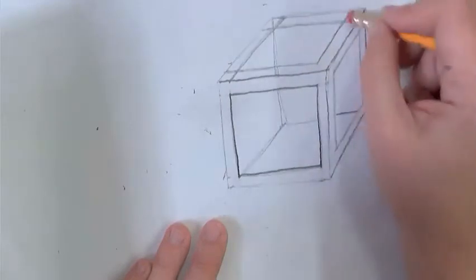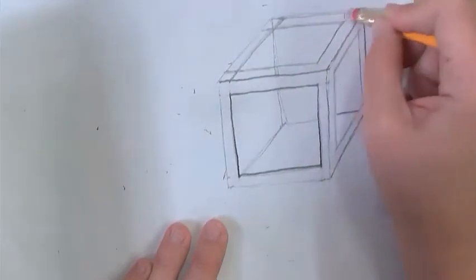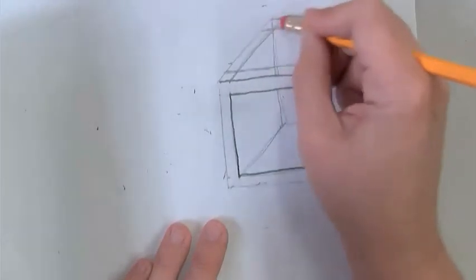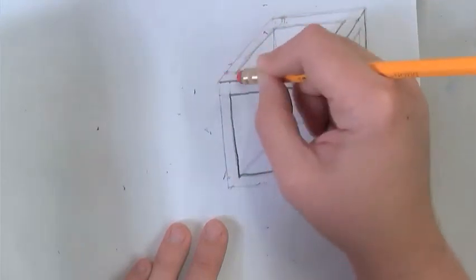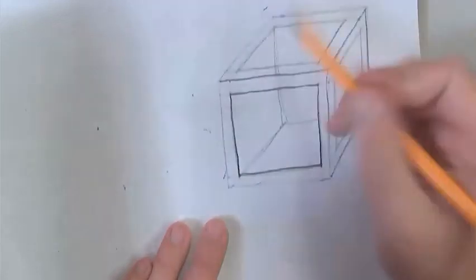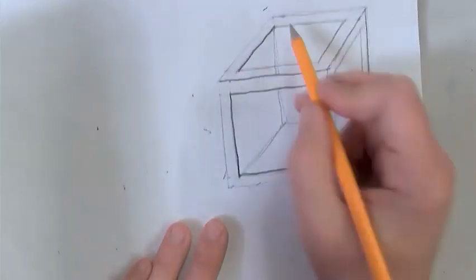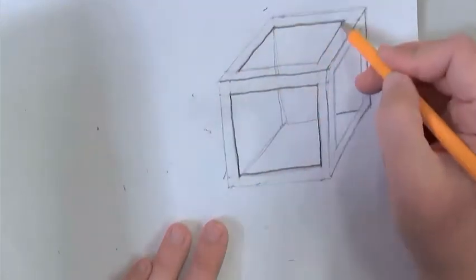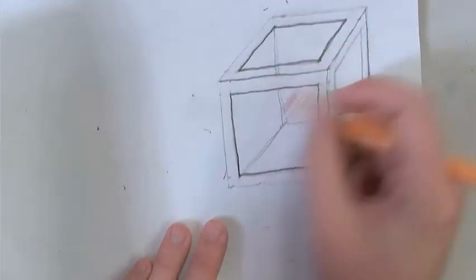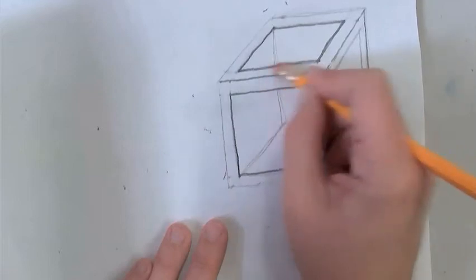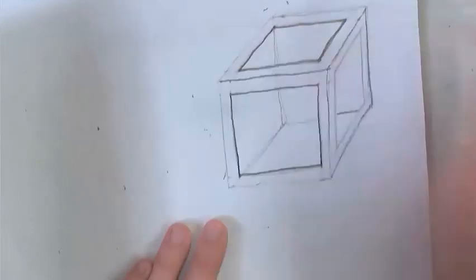So again, this is that idea of drawing three-dimensional forms, thinking about transparency, things that you can see through, things that you can't see through. All right, so again, I can't see through this part, so I need to erase that line.